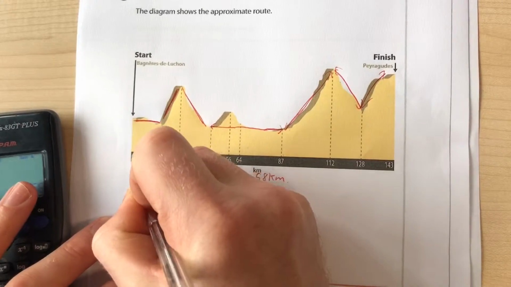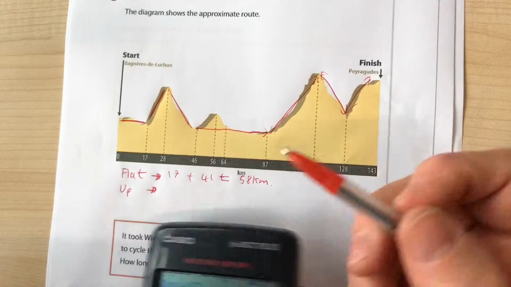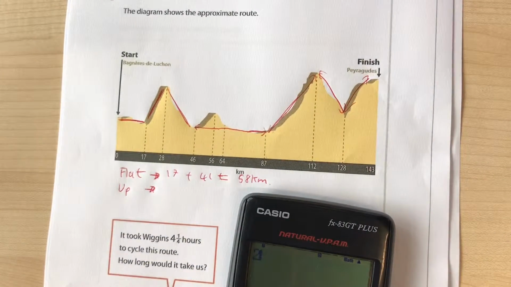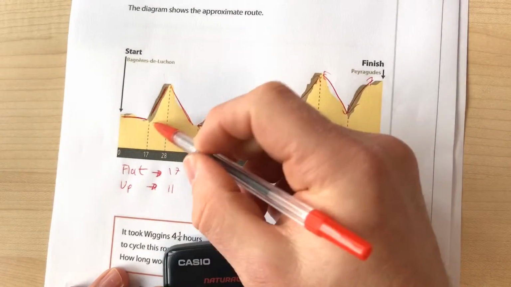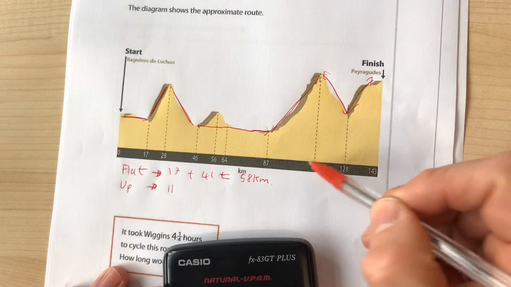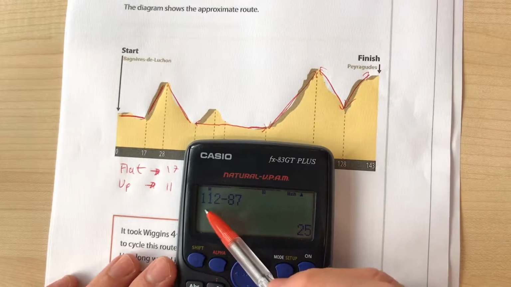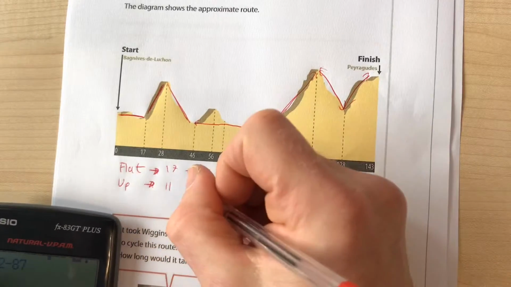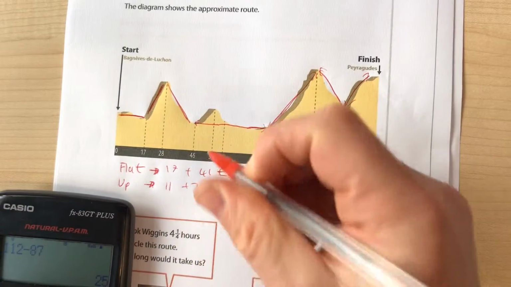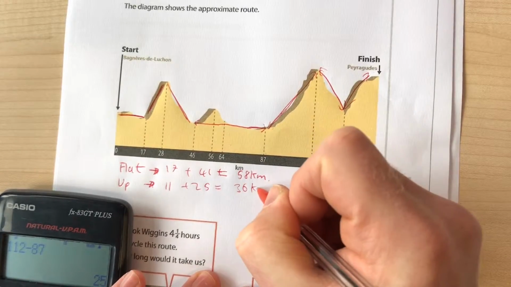Well, I'm now going to do the steep going up. So that's here. So it's the gap between 17 and 28. Take them away. 28 take away 17 is 11. And the next steep part going up is here, 87 and 112. Take them away to find out how far they've gone uphill. 112 take away 87 is 25. So in total, going uphill, 11 plus the 25 is 36 kilometers.